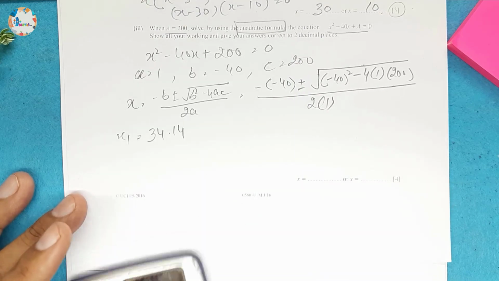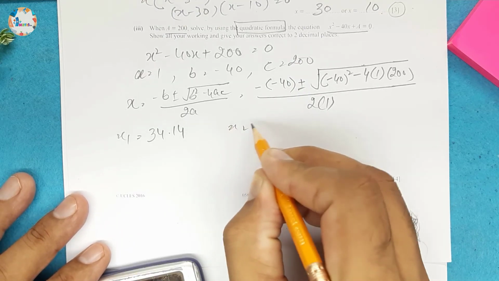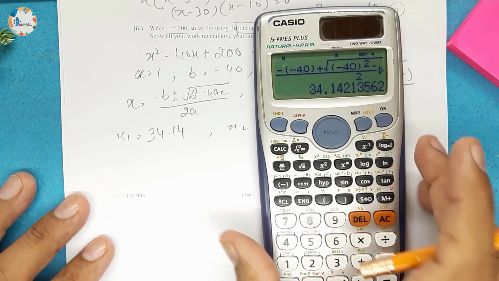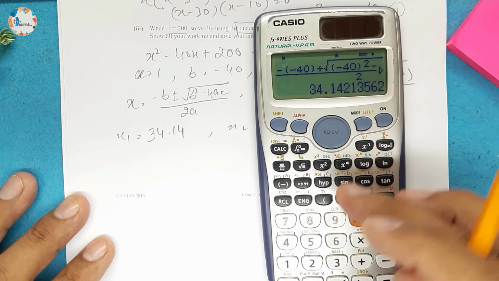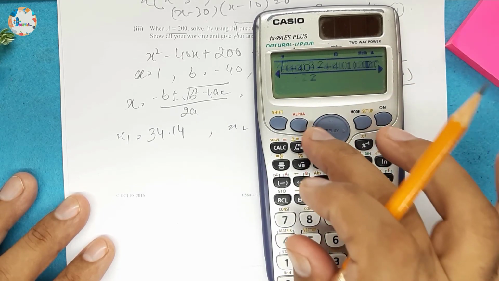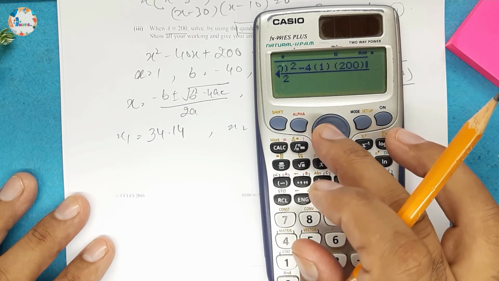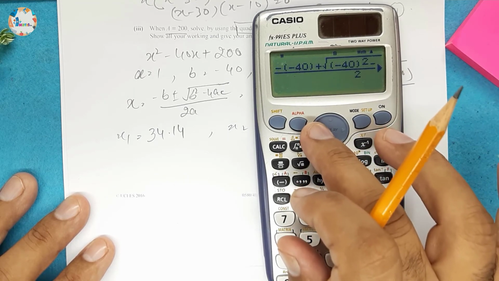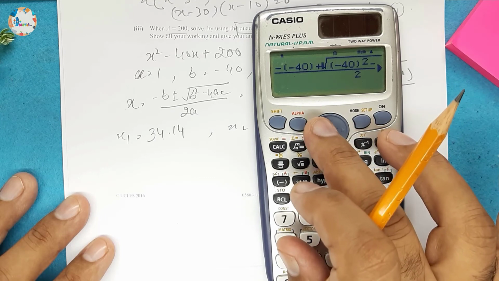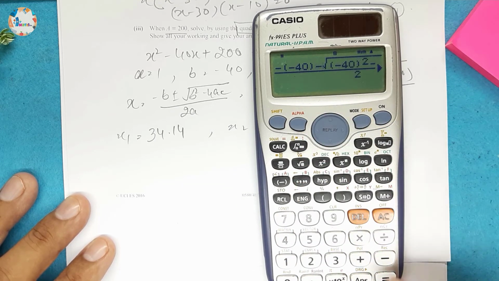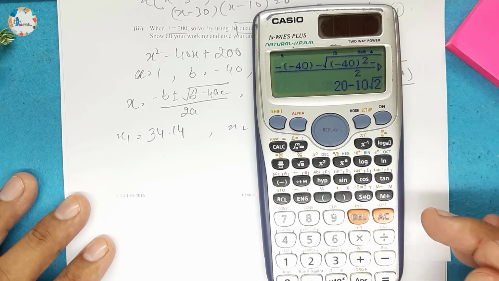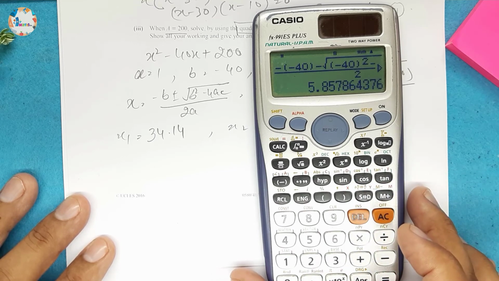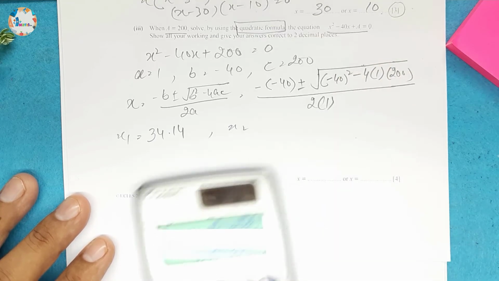And now we can take the second value, which will be x2, and we have to change the sign. This sign will be changing to negative. So over here this will be changed to minus, and this will be equal to 5.857.